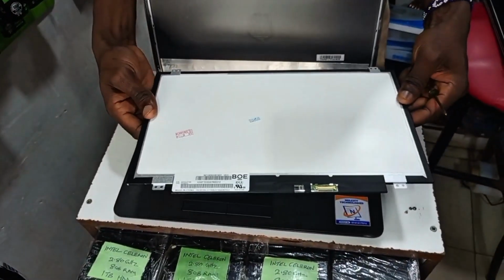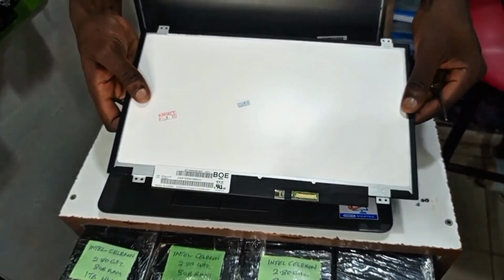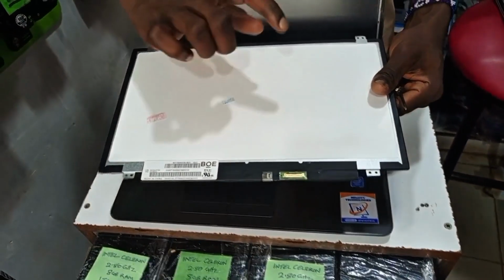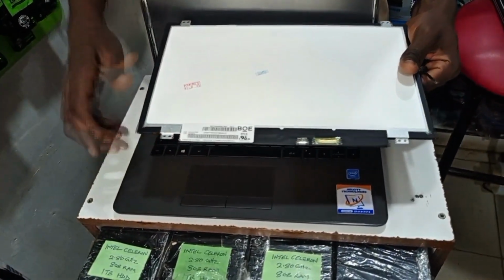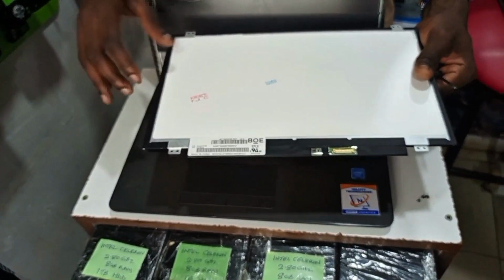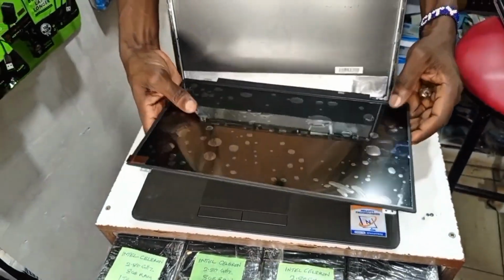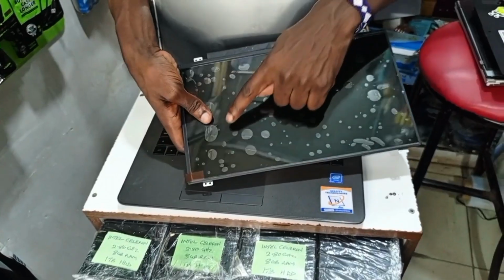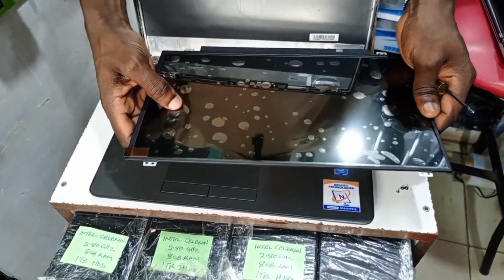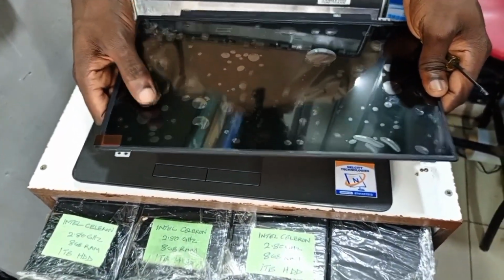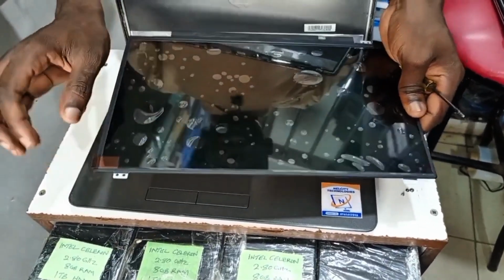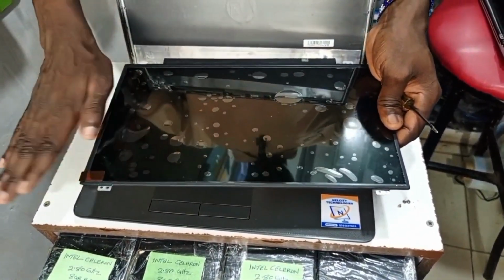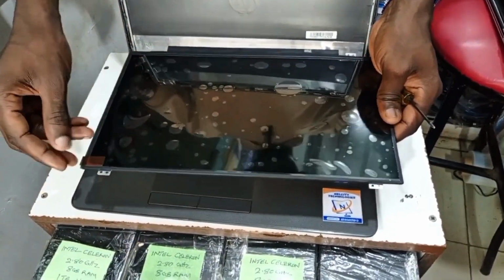It hasn't fallen while on transit. In your case, if you order, then ensure that there are no scratches. You can see some bubble-like stuff here. This is just the film that has been put in place to protect this screen from scratching. During the replacement process, we'll remove this after tying the screen into position.